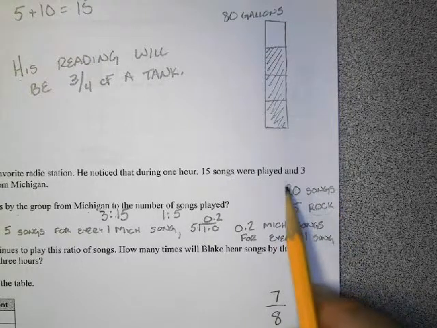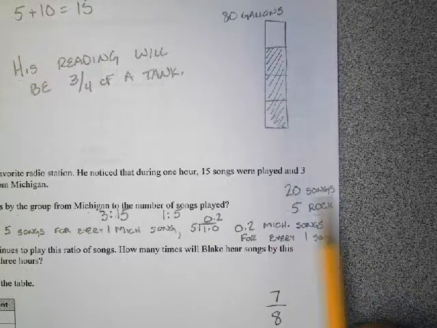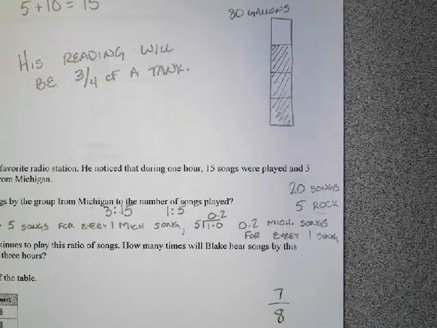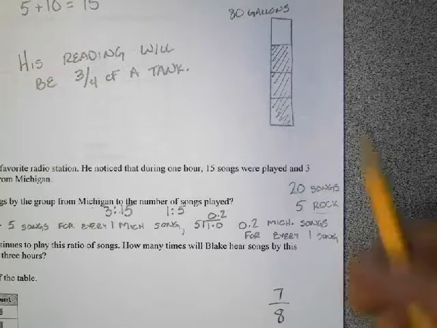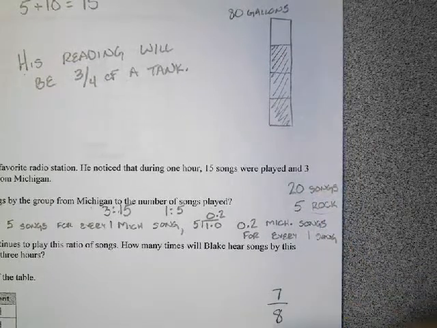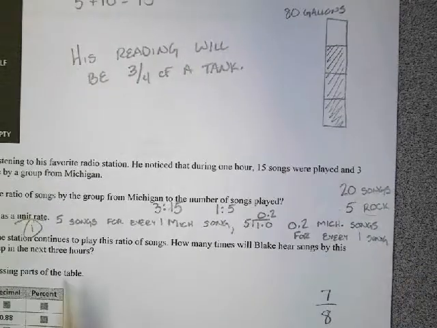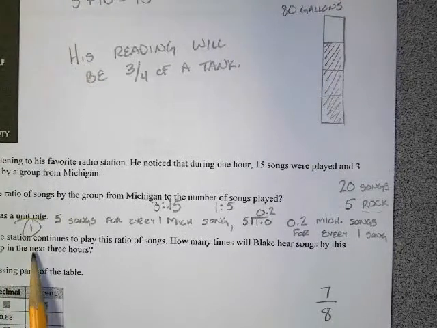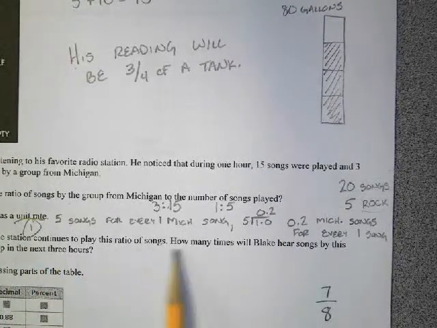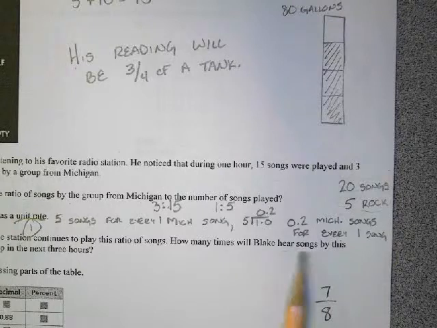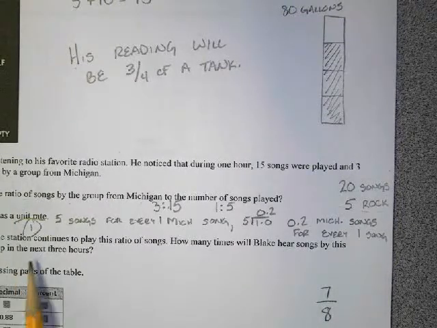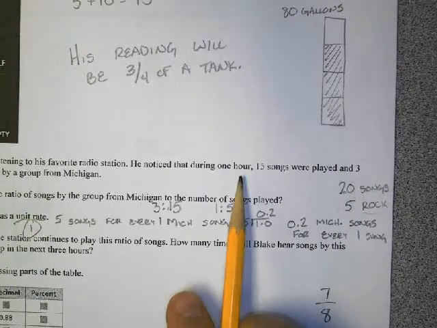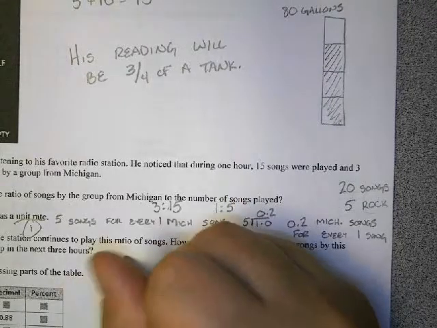Alright. So on your piece of paper, I'd like you guys to change this now. Let's say there's 20 songs. Of those 20, 5 are rock. 5 are rock songs. So there's not a lot of space over here. You can probably do this off on the side. Oh, I have one more question here. Suppose the station continues to play this ratio of songs. How many times will Blake hear songs by the same group in the next 3 hours?